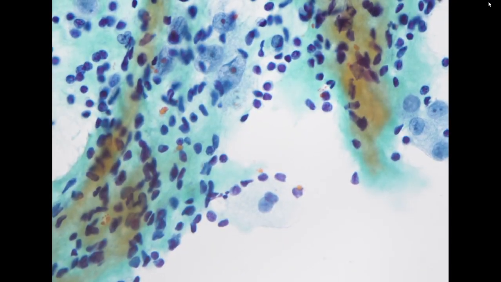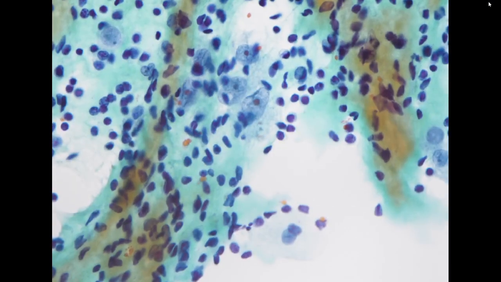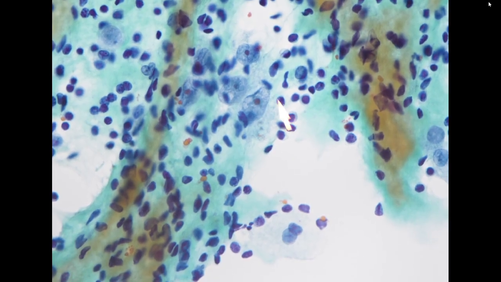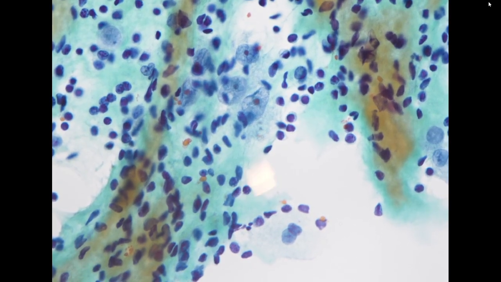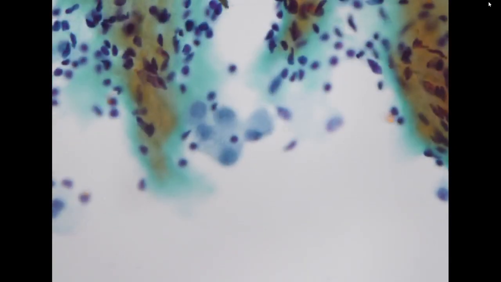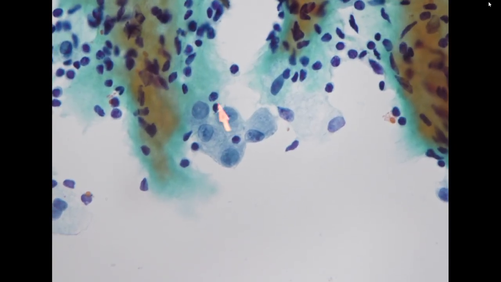So here we definitely see very atypical cells. There's a very large nucleus with very prominent nucleoli, almost as big as a lymphocyte. And the cytoplasm is bubbly, foamy, so it is compatible with adenocarcinoma, and it is hiding inside this proteinaceous material.